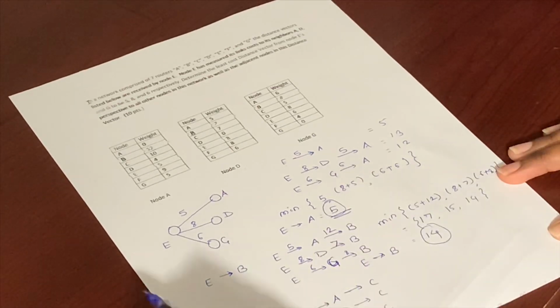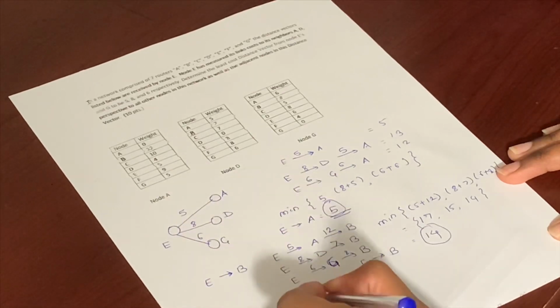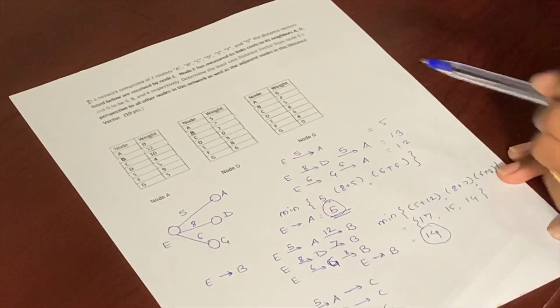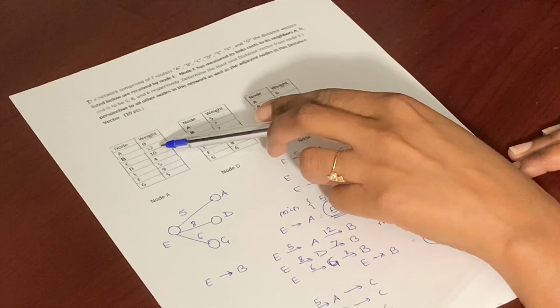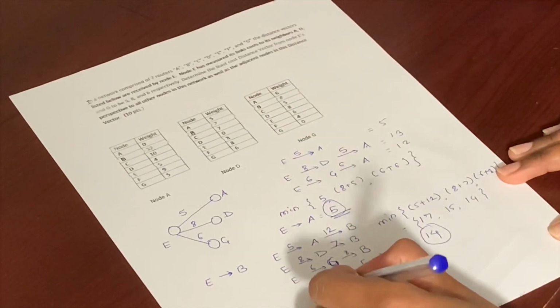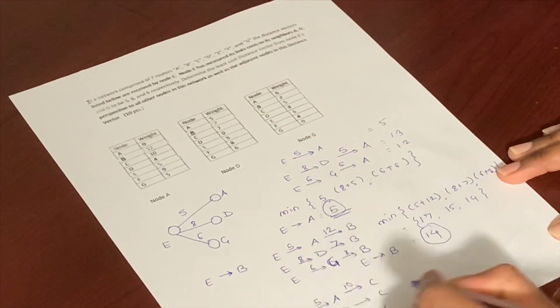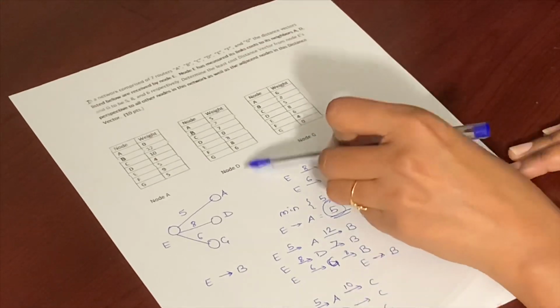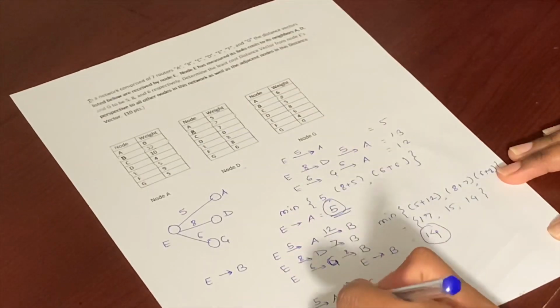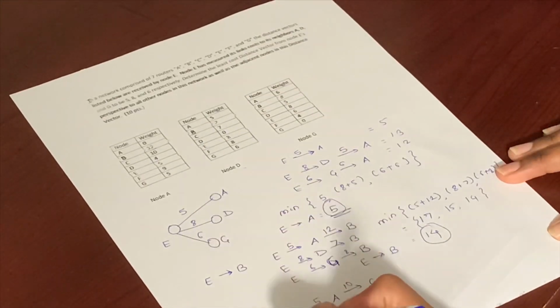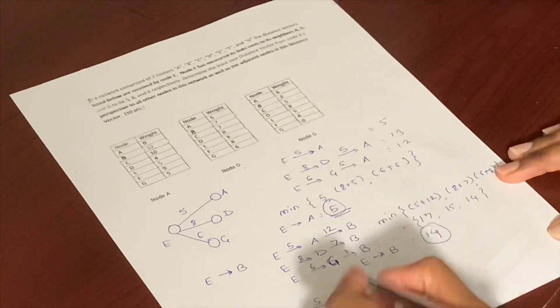In the same way, what is the distance from E to A? It's 5. Then A to C, we have to look in the node A table, and the weight for C is 10. Then E to D is 8, D to C is 7, E to G is 6, and G to C is 5.